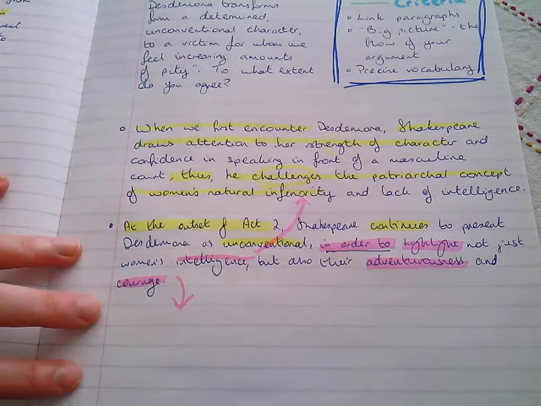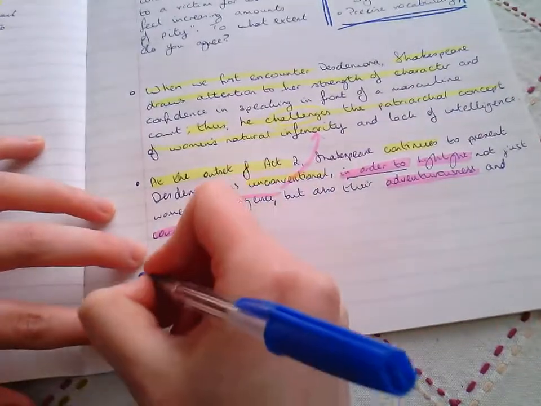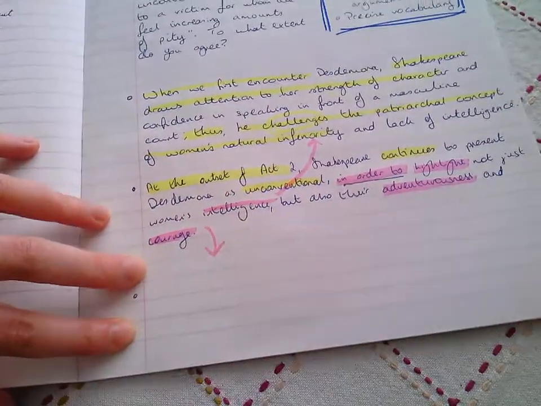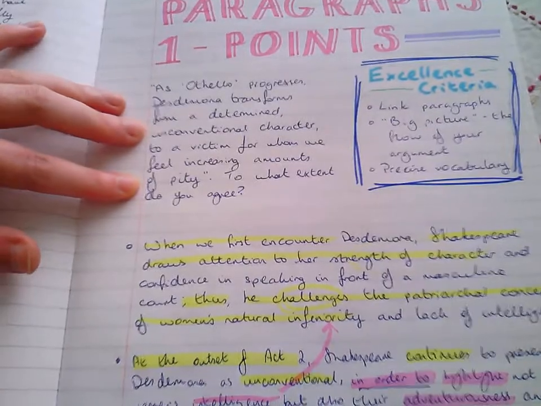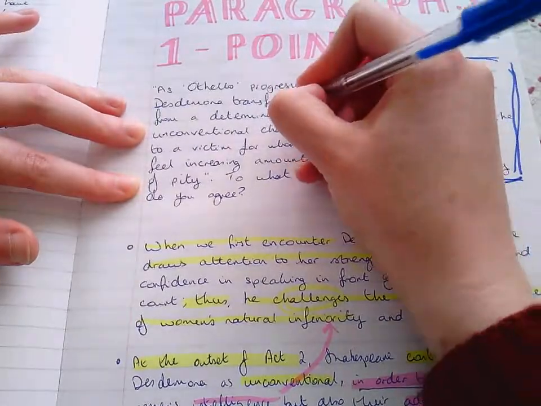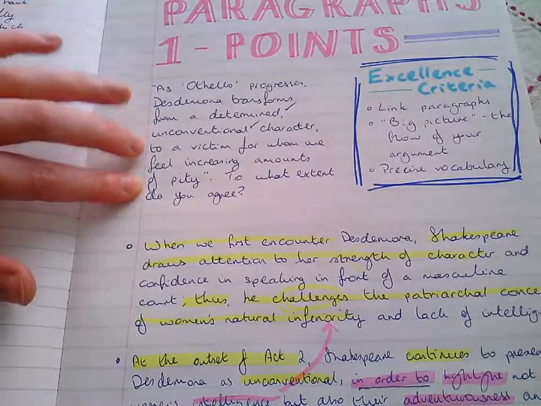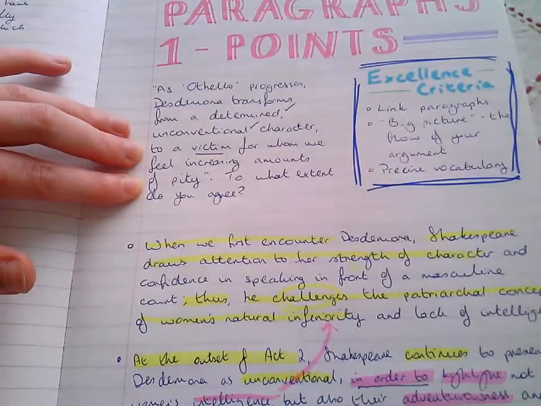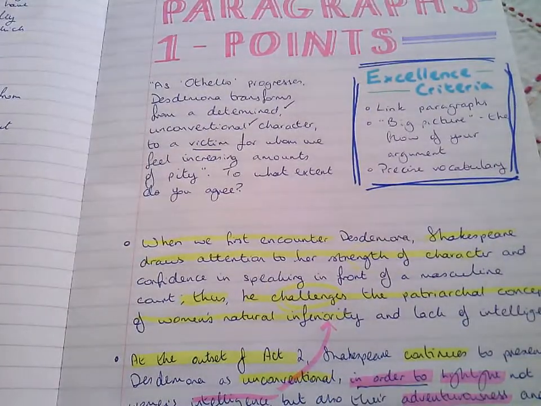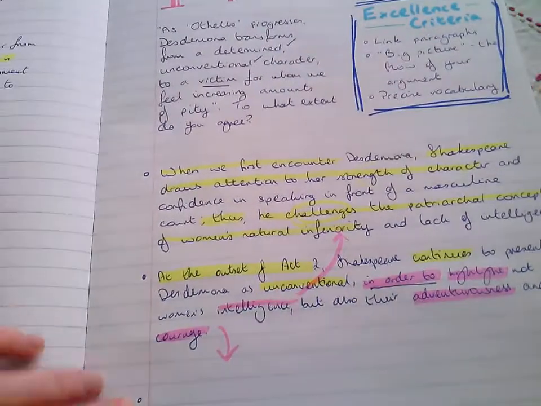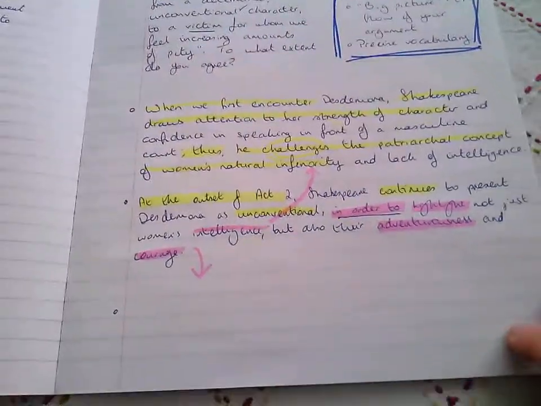So let's have another go doing another paragraph, another point sentence. So if we look back at the question, I've kind of dealt with how she's determined and unconventional, but I haven't talked about her much as a victim yet, and I want to address all the parts of the question. So my next point sentence is going to be based on that.